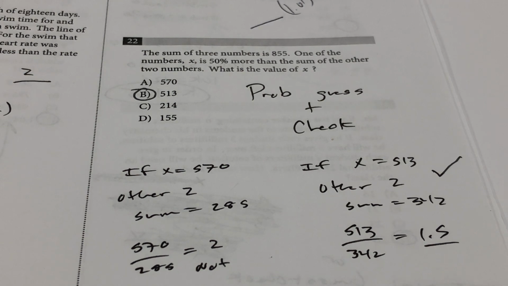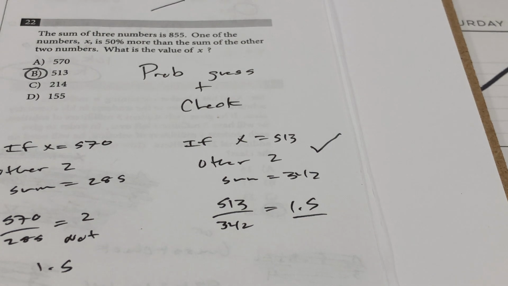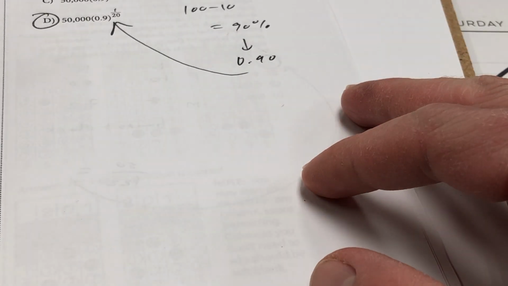So if X is 270, then the other two sum to 585. Again, you have a calculator. But 570 divided by 285 is 2, and it's not 1.5. To be 50% more means you're 1.5 times the other. So X would be 100% more than that, because it's doubled. That's why 513 works. If X is 513, 855 minus 513 is 342. 513 divided by 342 is 1.5. That is 50% more. So guess and check there for the win.